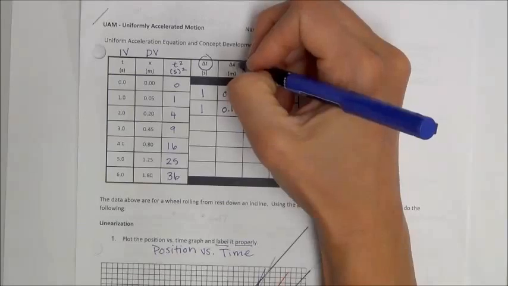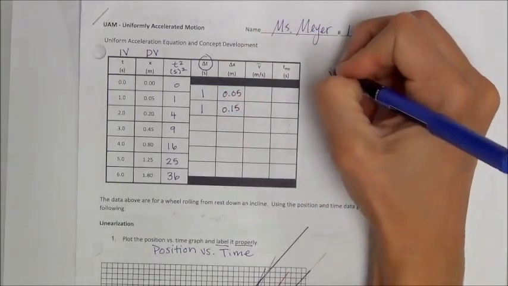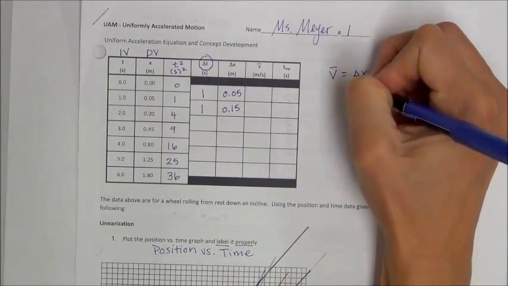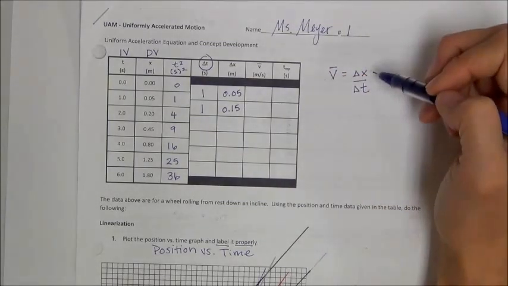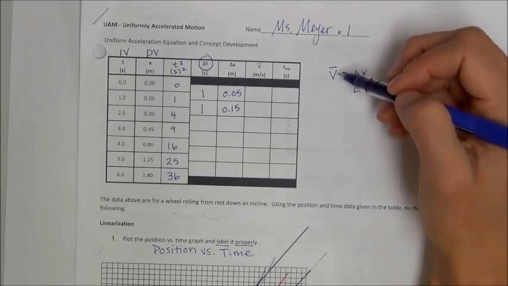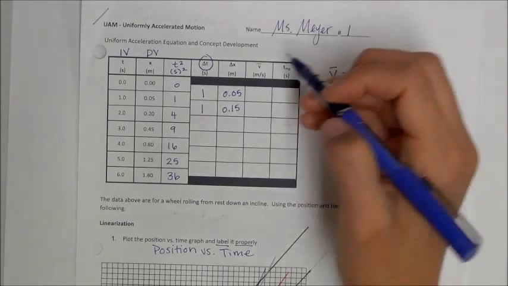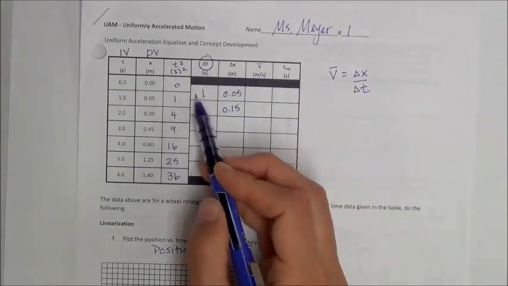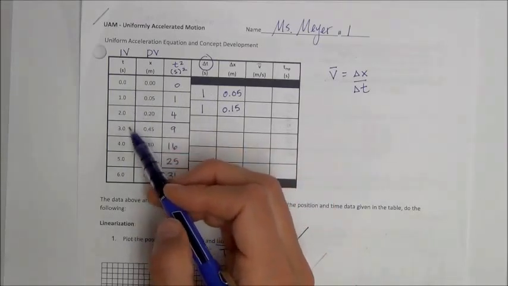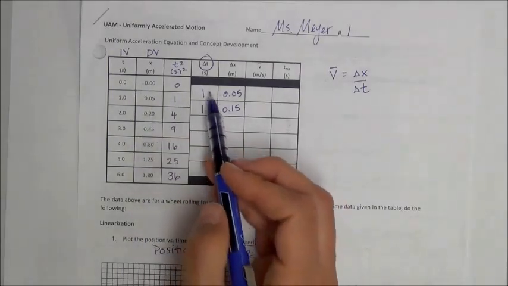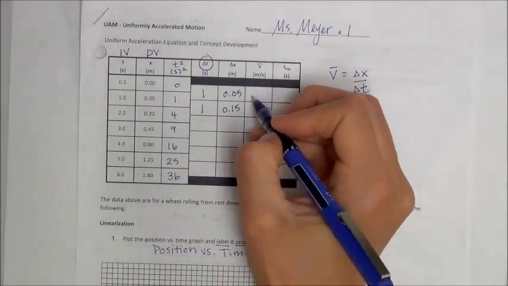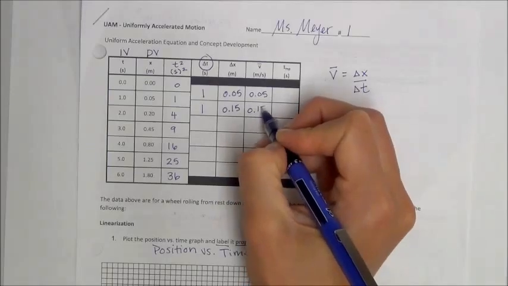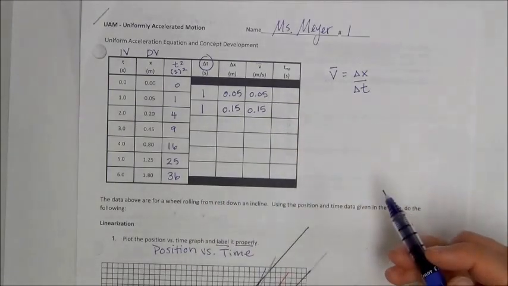Next, we have to do average velocity. Now we know our equation for average velocity is change in position over change in time. So that gives us our equation for average velocity. To find your average velocity, you should take your change in position and divide by your change in time for each of these little sections of motion. Each one of these sections represents 1 second, so we're just going to do 0.05 meters per second, 0.15 meters per second, because we're dividing by 1 second.